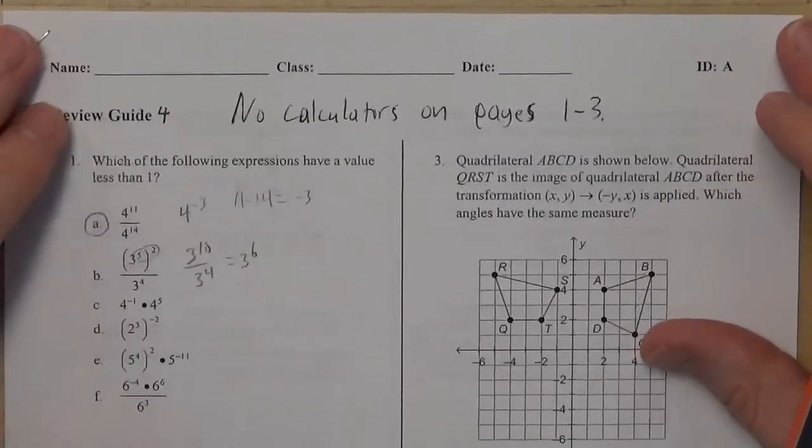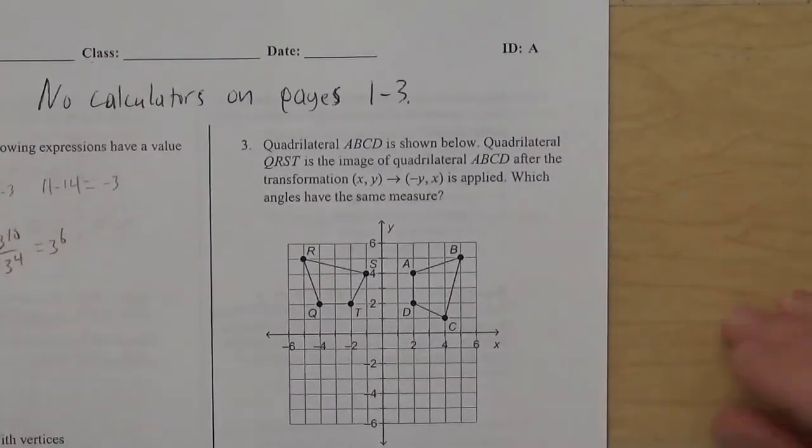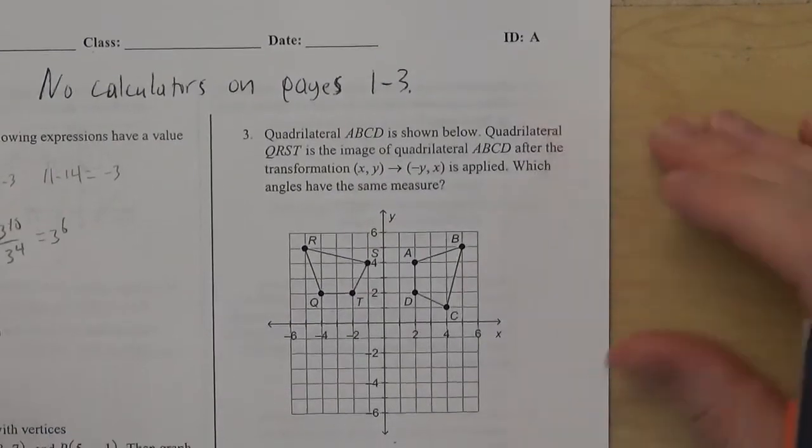If you need to pause in between these and finish the problems, I would suggest doing that. I'm just trying to get you a start, so you may need to pause it to actually finish the problem before you move on to the next thing.